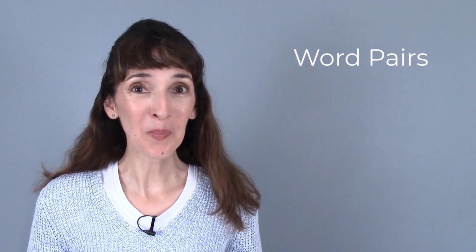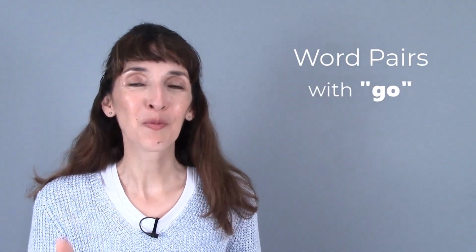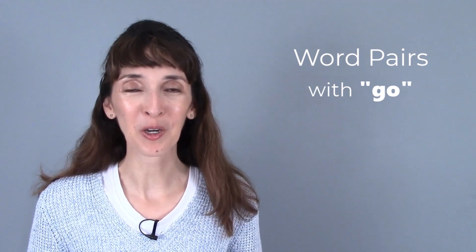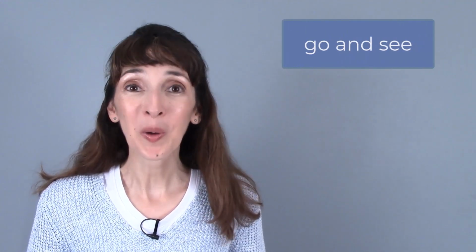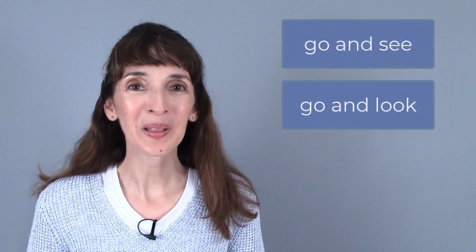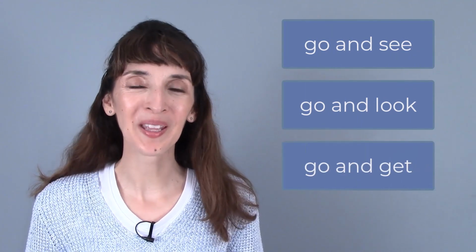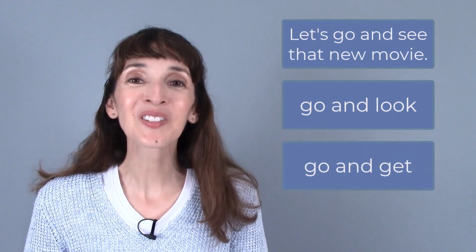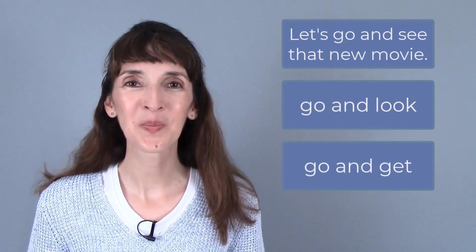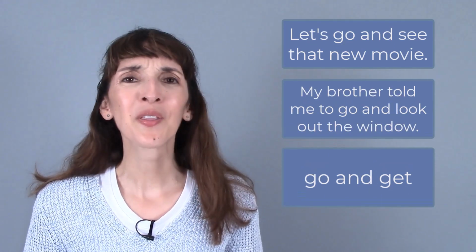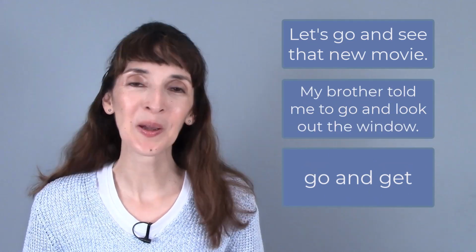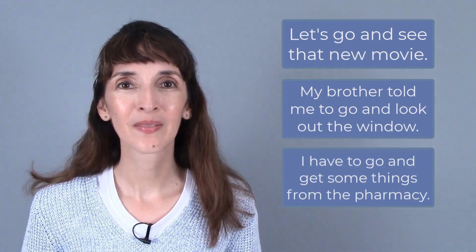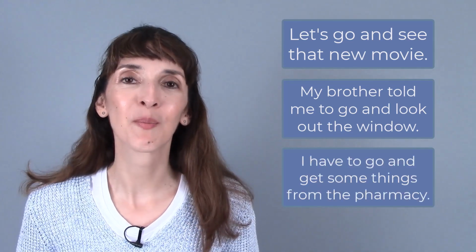We also like combinations with go. You've probably heard these pairs of verbs. Go and see, go and look, go and get. Let's go and see that new movie. My brother told me to go and look out the window. I have to go and get some things from the pharmacy.